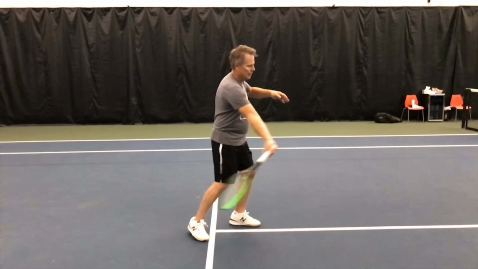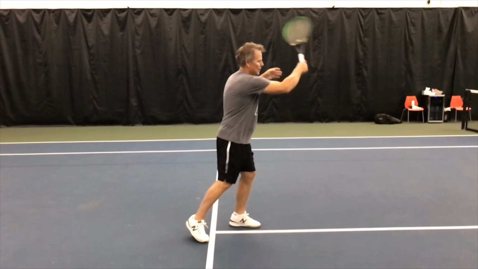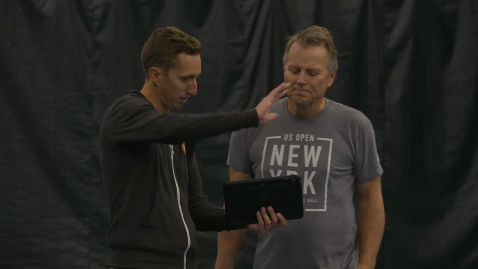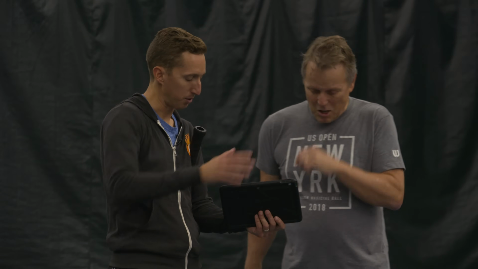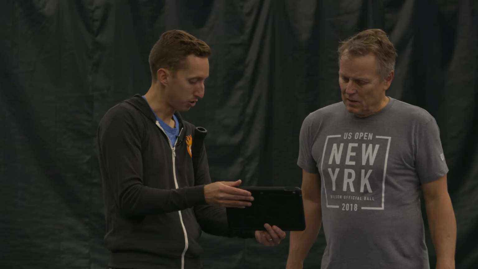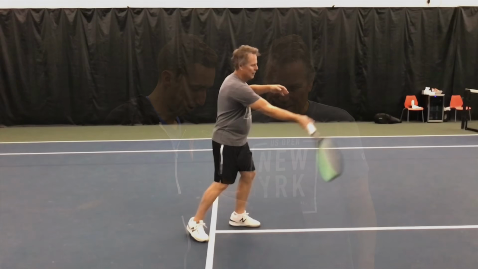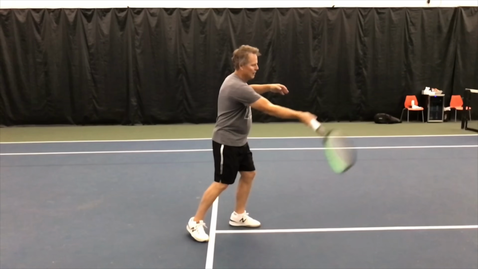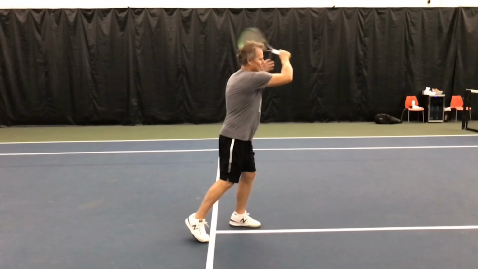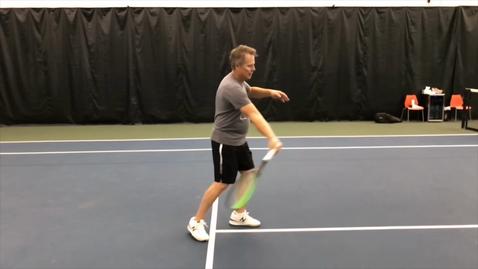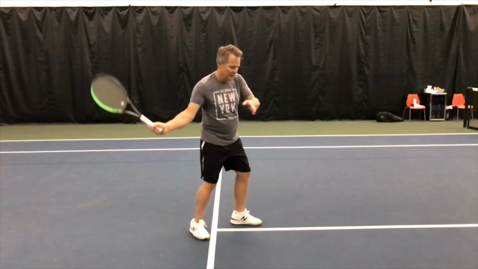And so now you can see there's a little bit of slingshot-like energy that's coming right around the point of contact, and that's what's turning the racket over. From this being the top edge of the racket to very quickly transitioning to being the bottom edge of the racket, which is what you were missing before. Does that make sense?